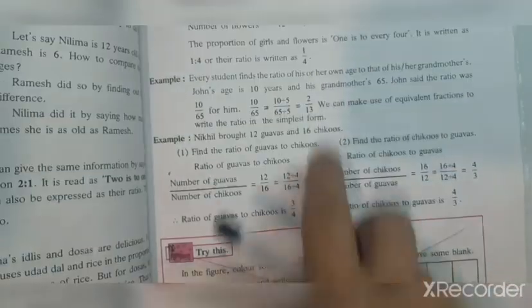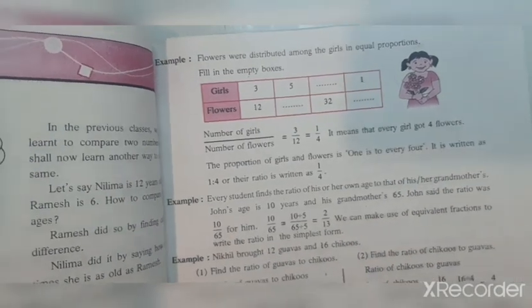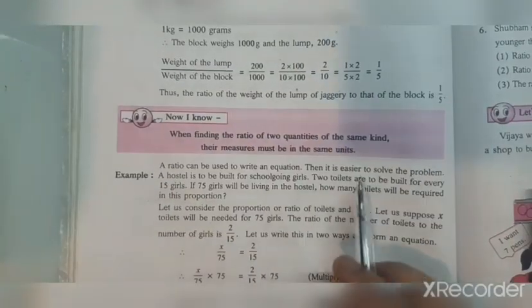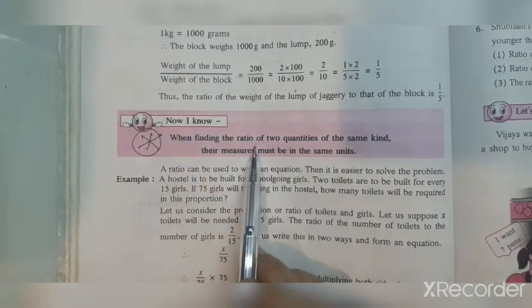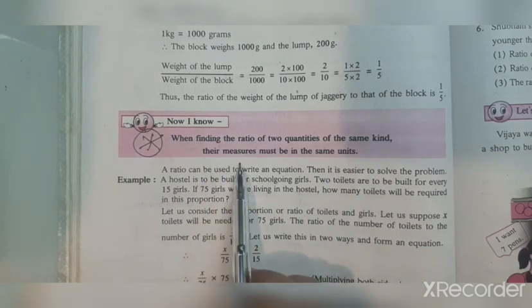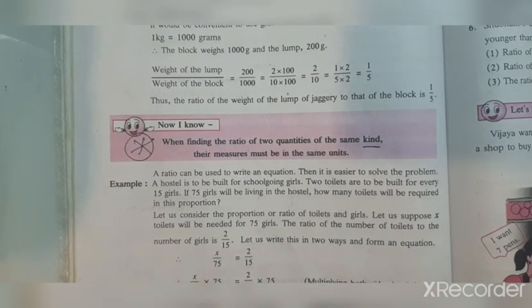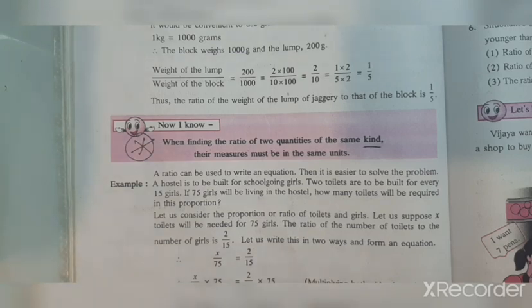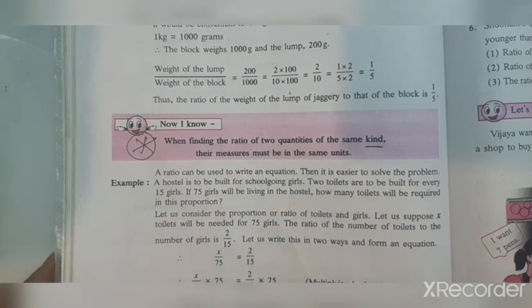After that, on page number 57, just above this they have given one activity that you have to complete, and there are some solved examples which you will be going through. And on page number 58 also there are some solved examples, and there is a very important thing which is written, which I have explained to you all. When finding the ratio of two quantities of the same kind, their measures must be in the same units. Same kind means, as I told you, you have to compare length and length, age and age, time and time. And units means when I am talking about kilogram, kilogram, gram, gram, seconds, seconds. As we are solving practice set 28, you will come to know. So this sentence on page number 58 is very important. Please mark it.